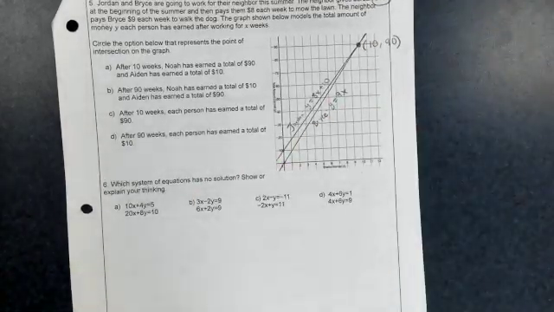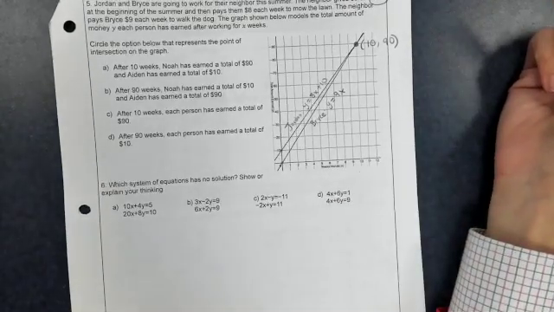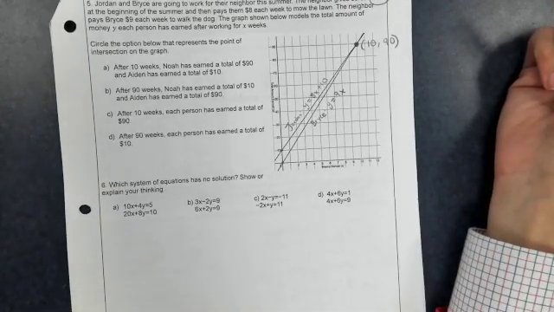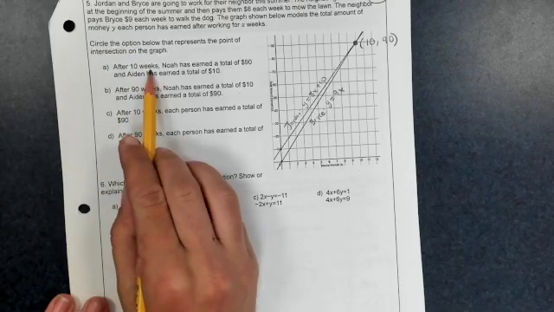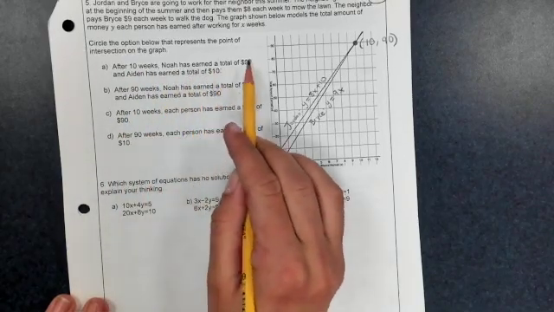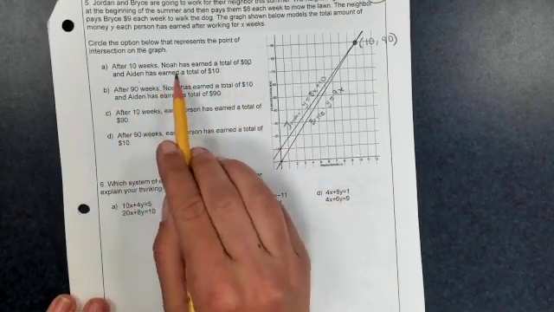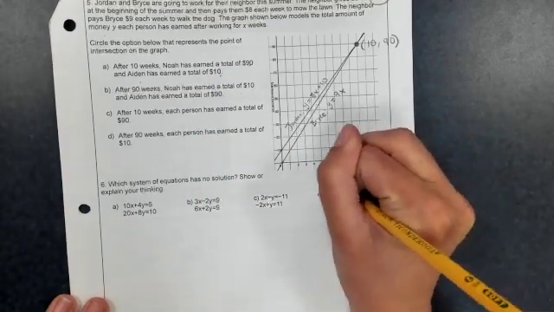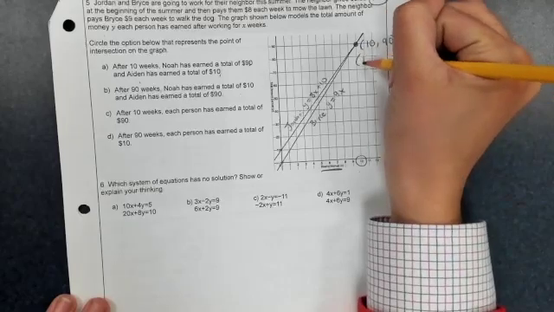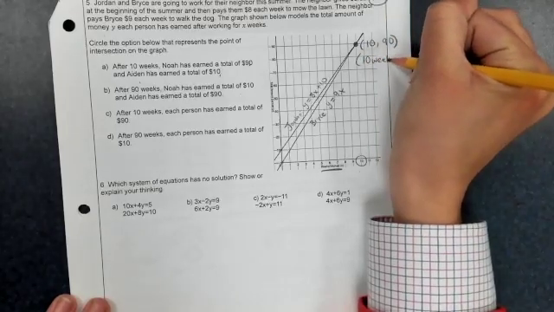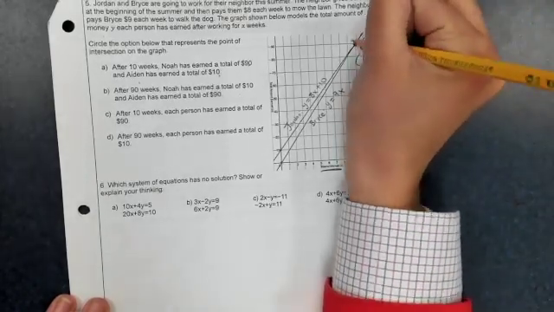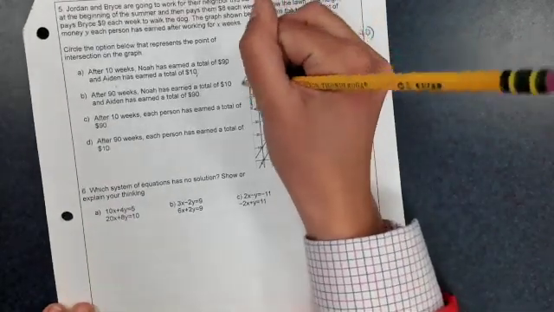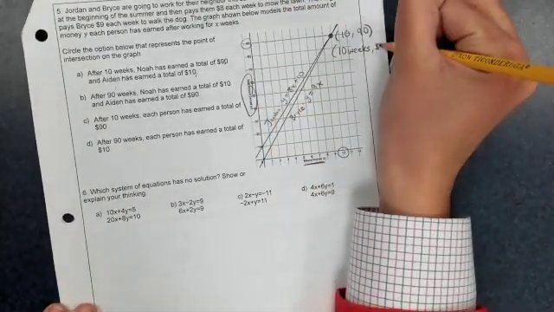So we're being asked to interpret that point on the graph. Okay, so first we have, after 10 weeks, Noah has earned a total of $90 and Aiden has earned a total of $10. So after 10 weeks, weeks is my x-axis, so this point is really 10 weeks, comma, and then on my y, I have $90 total amount earned.